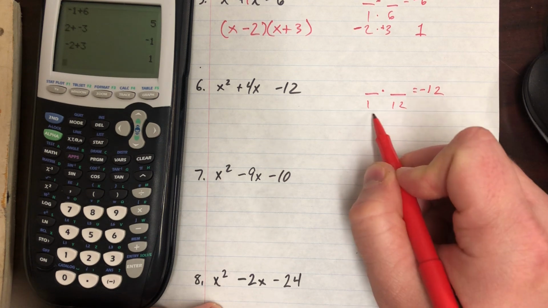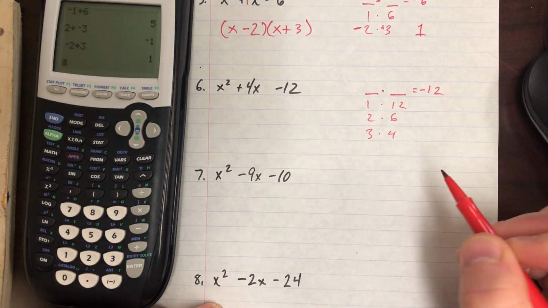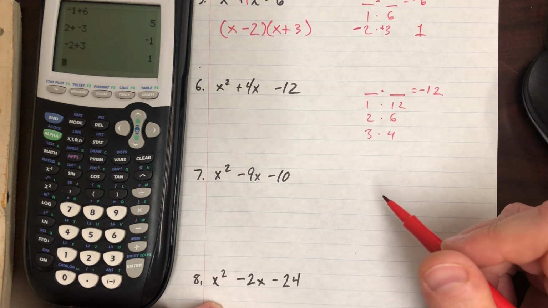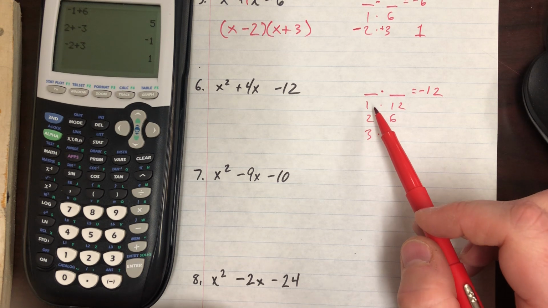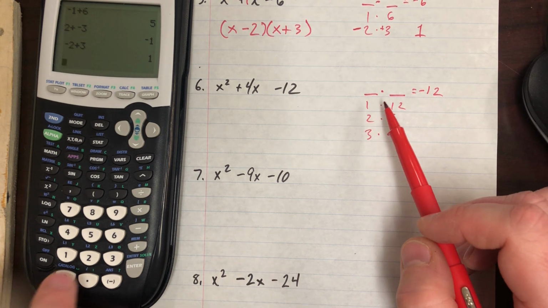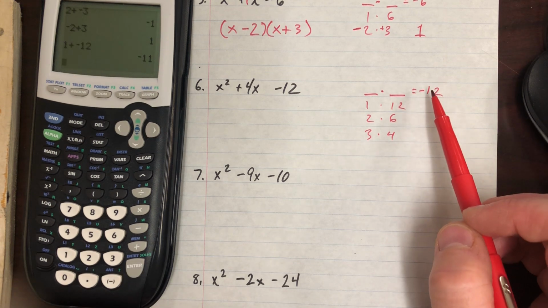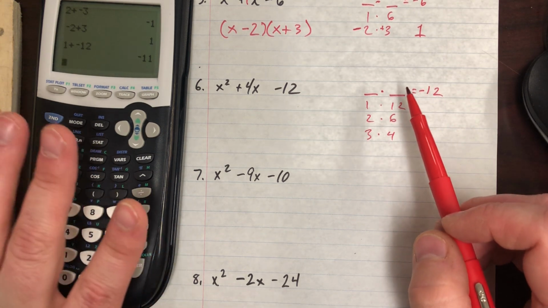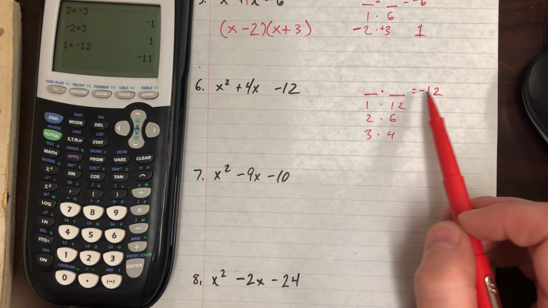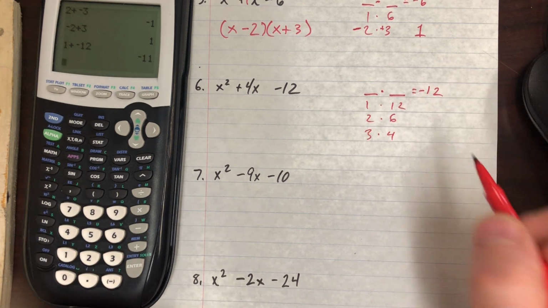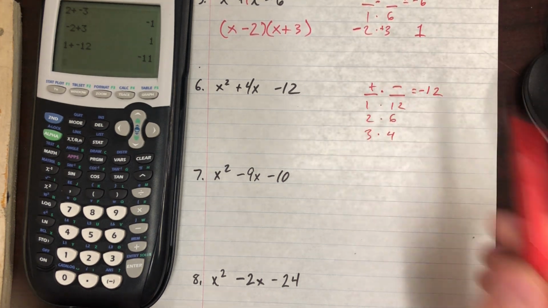So 1, 12, 2, 6, 3, 4. That's just not, there we go. So let's see. Let's try 1 plus -12, -11. All right, and just a reminder, I'm doing a positive times a negative, one positive, one negative, because I need to multiply to a negative.